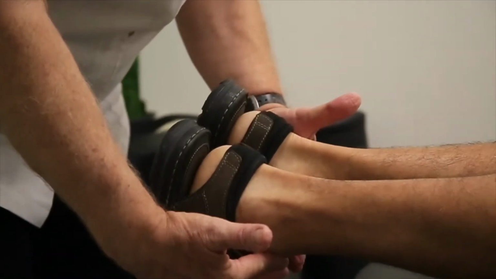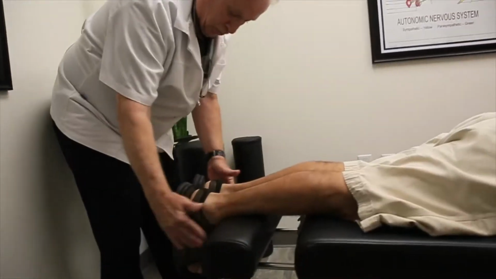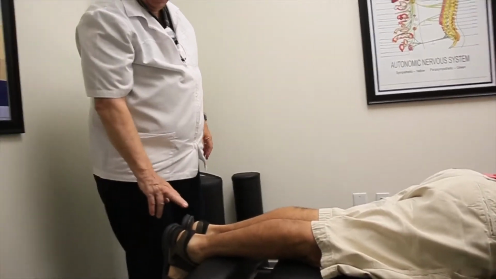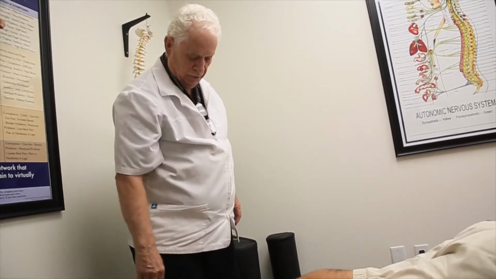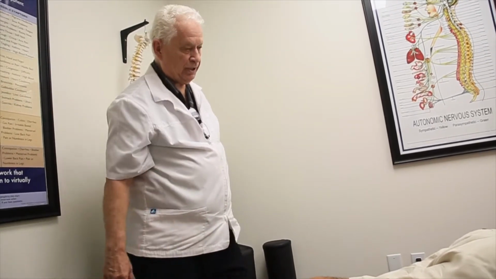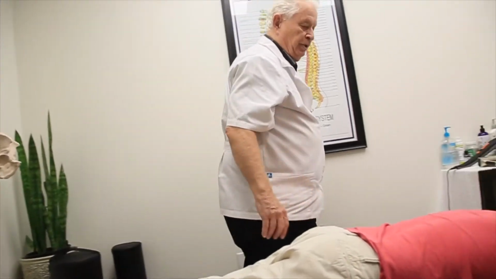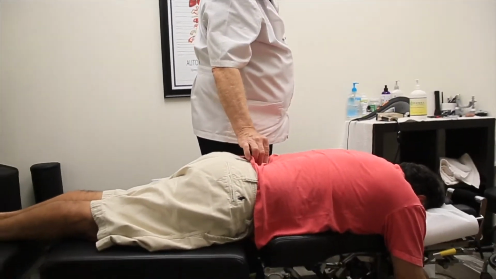Then we come down here, and we can see that the leg length is now even. Now, will it stay that way? Who knows? Sometimes you have to put a lift in a person's shoe if it stays constantly short on that side.